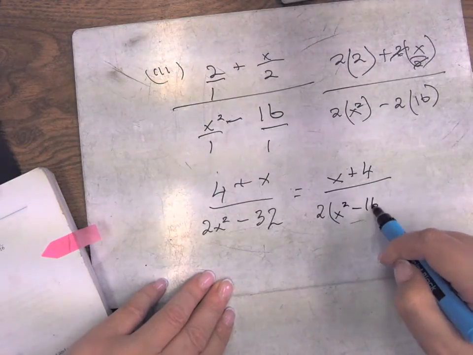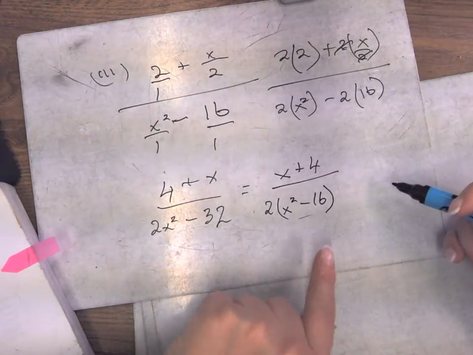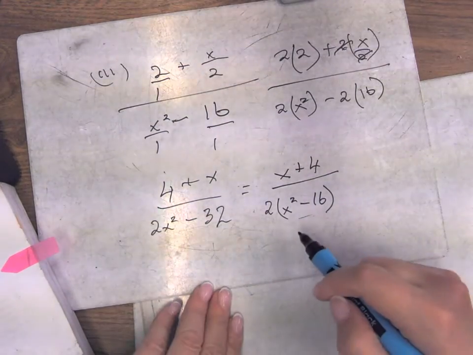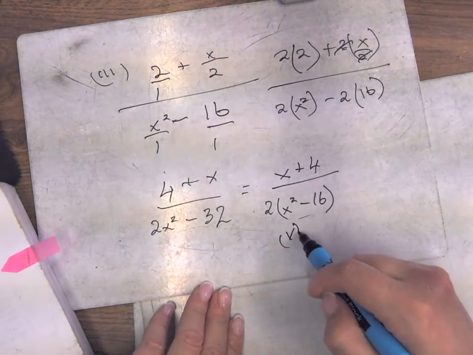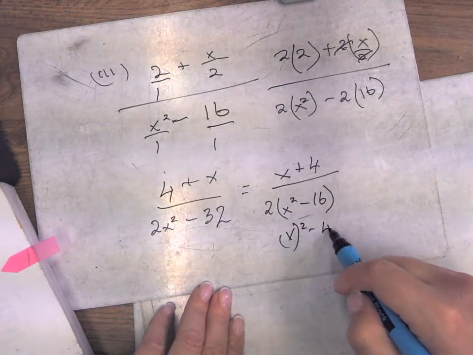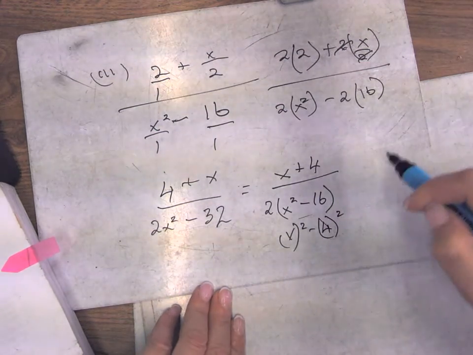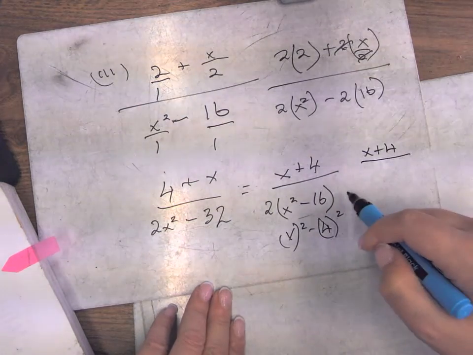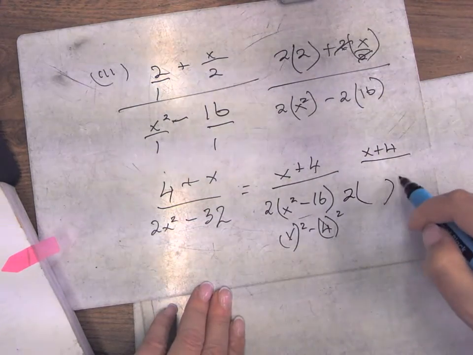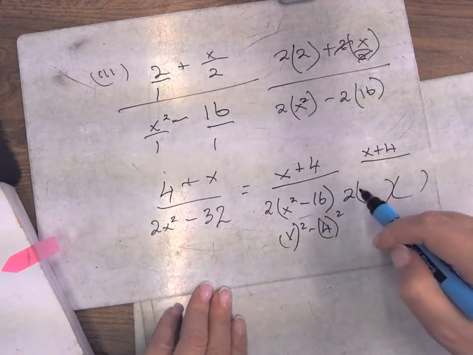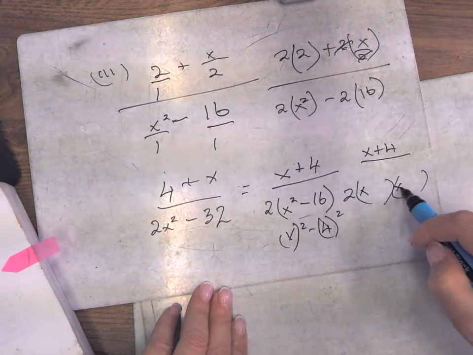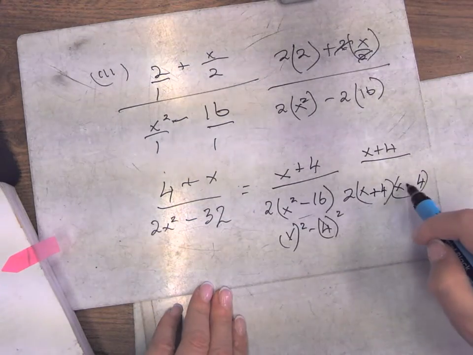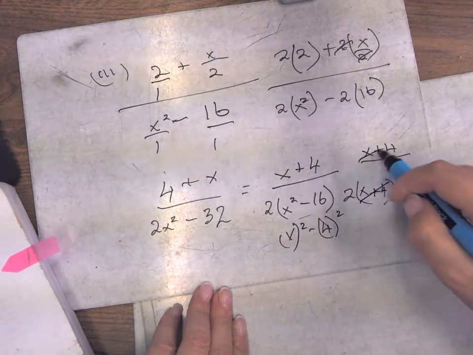I can further factorize underneath the line. Why? This is what? Difference of 2 squares, isn't it? So that's x squared, take away 4 squared, right? So I have x plus 4 on top, and there's a 2, and I can change that x squared minus 16 into x plus 4 and x minus 4, a plus and a minus, and the x plus 4 and the x plus 4 cancel.